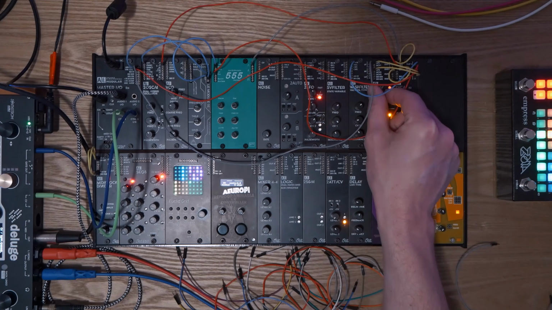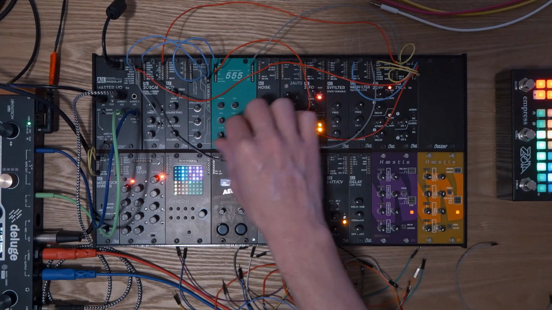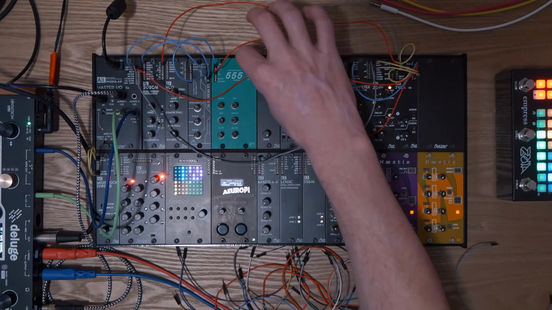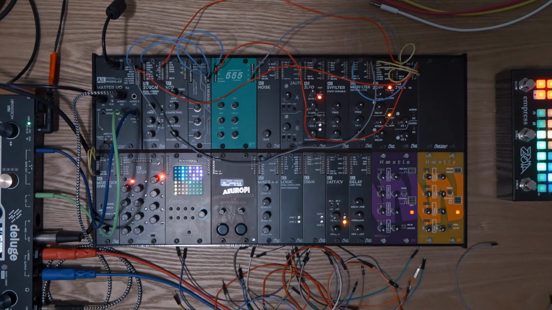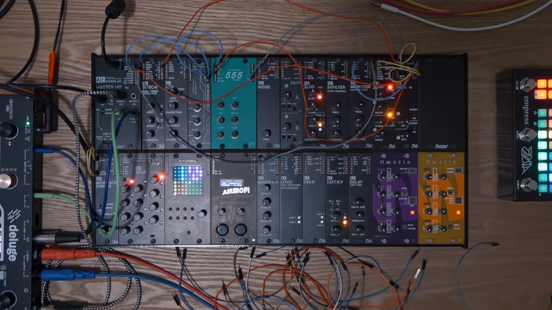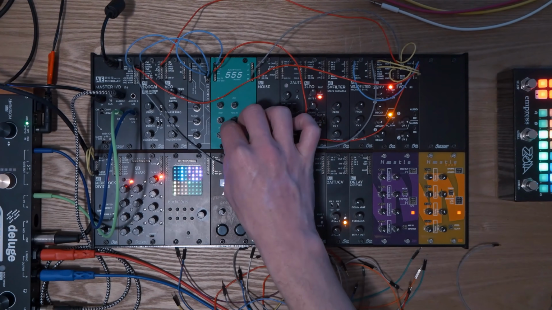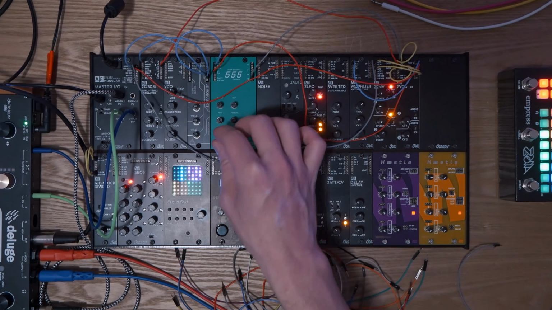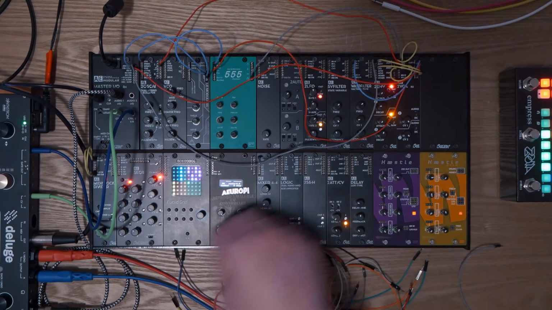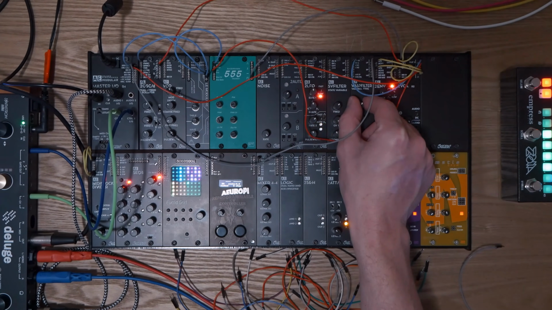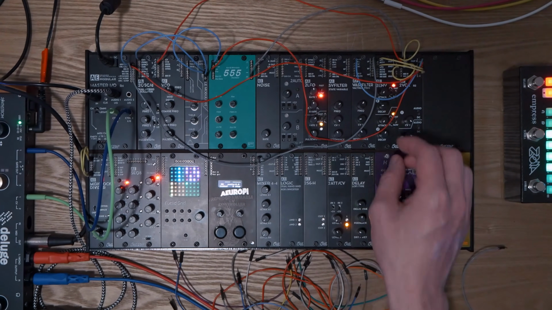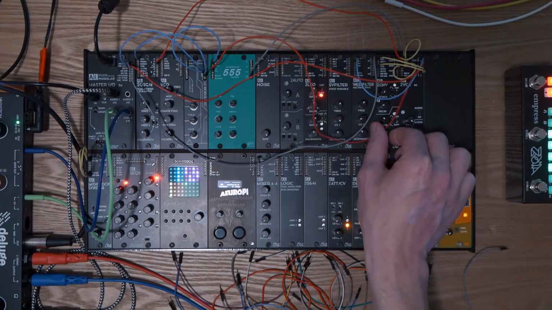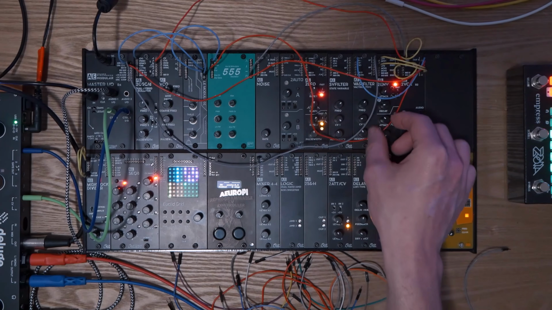We could play around with some different oscillator types. Yeah, that's pretty cool. Sweet. Let's maybe have this come in a little bit after our initial oscillator.